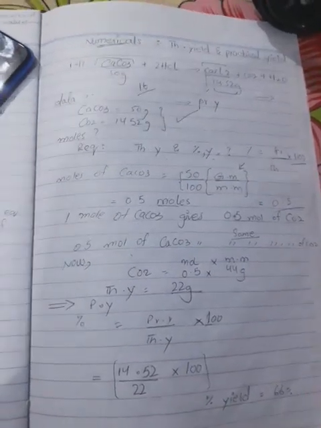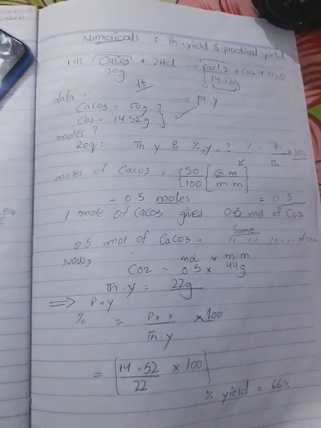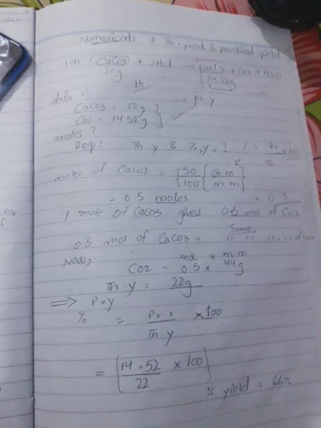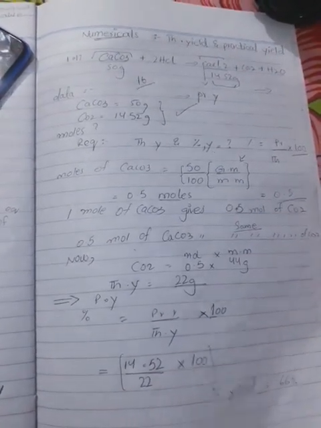I am Aryan Kumar and today I am going to teach you all about numericals of theoretical yield and practical yield, alongside percentage yield as well. As we are going through our first ever chapter of chemistry's book, that is stoichiometry. Again, this is our last topic.